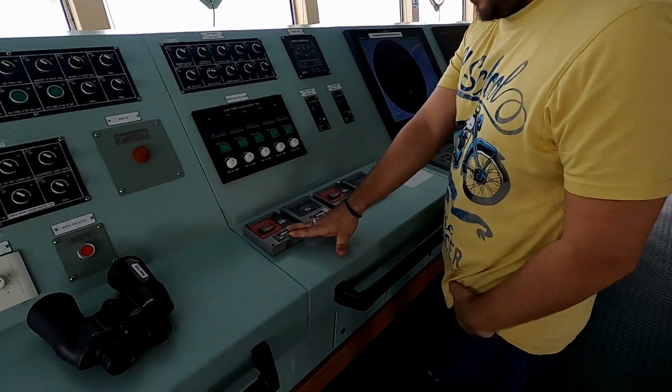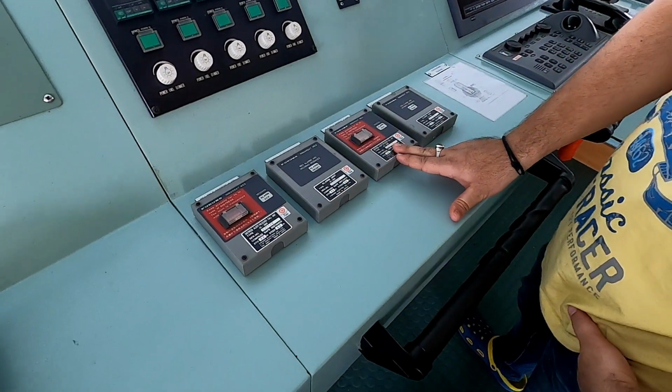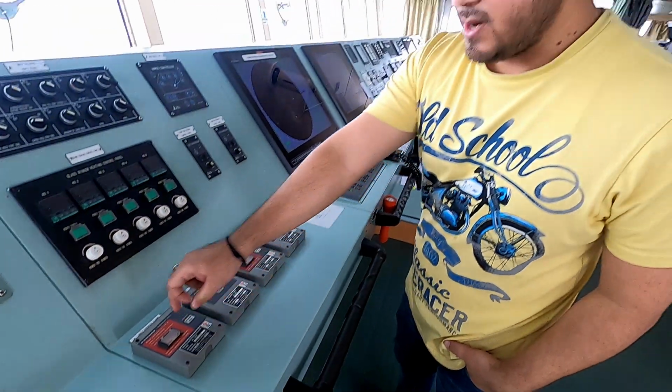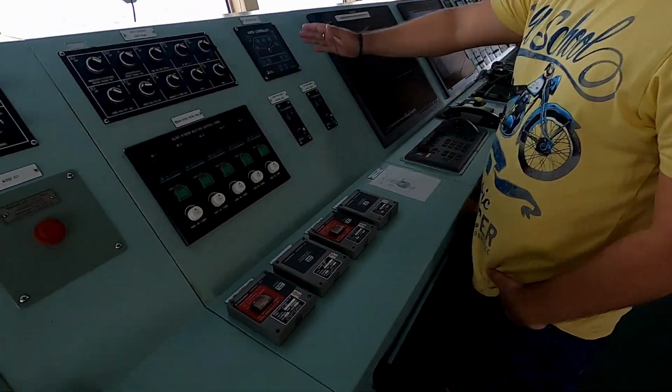Now these are the panels for sending the distress, undesignated distress alert. In case of emergency, directly we can push these buttons for distress.